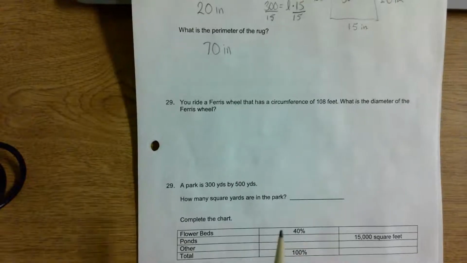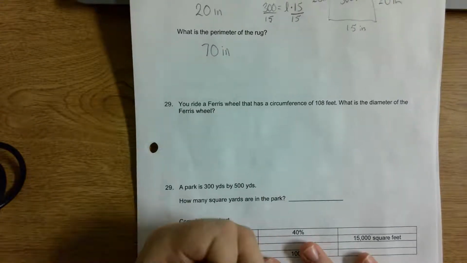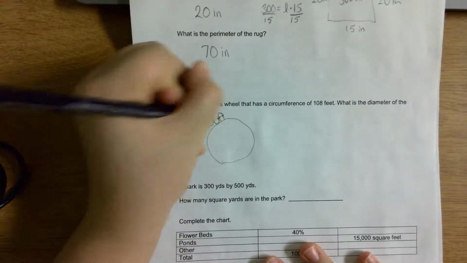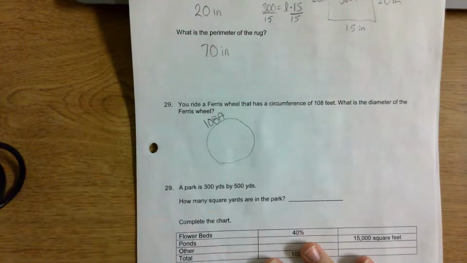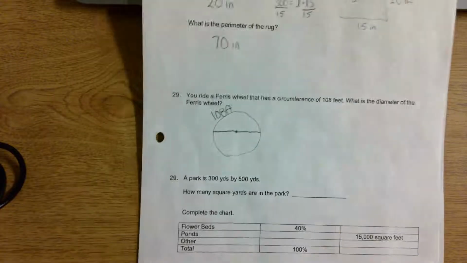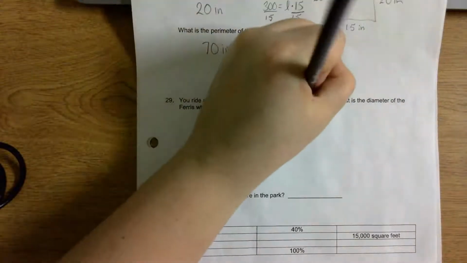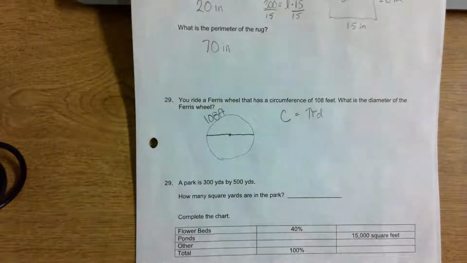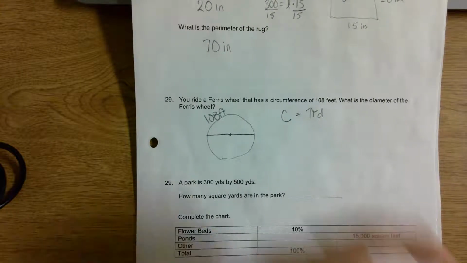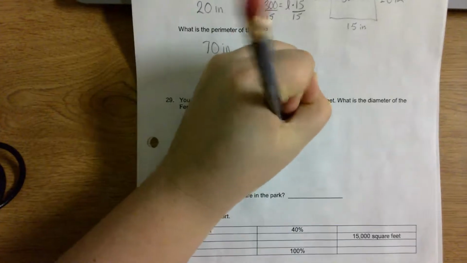You ride a Ferris wheel that has a circumference of 108 feet. Draw my Ferris wheel. Circumference is the outside. We need to know the diameter of the Ferris wheel. So that's asking us to find how far across. Now, circumference is pi times diameter, or 2 pi r. But since we're trying to find diameter, it's easiest just to write the circumference is equal to pi times the diameter. Circumference is 108. Pi is 3.14. We need to find the diameter.